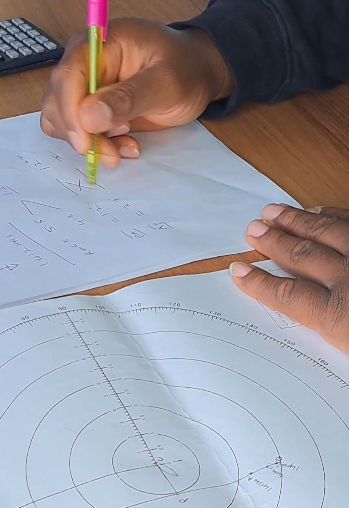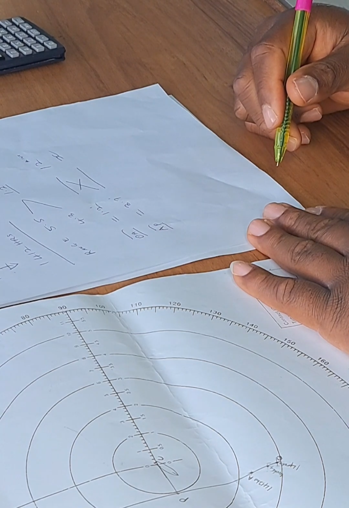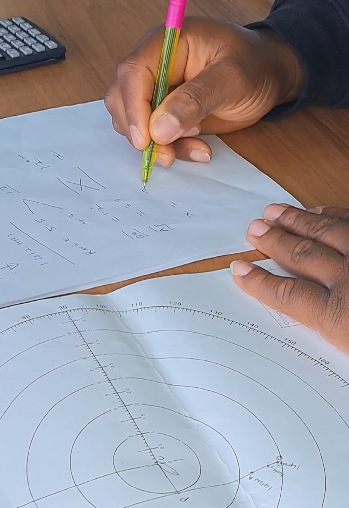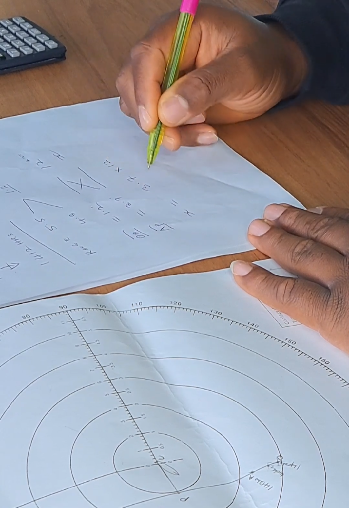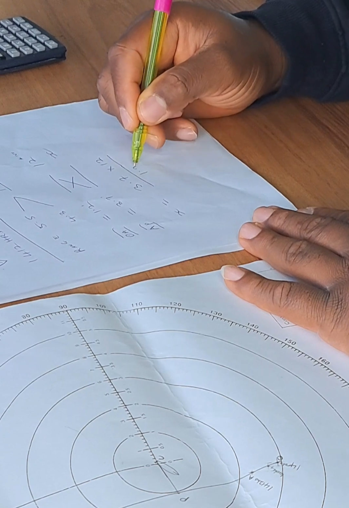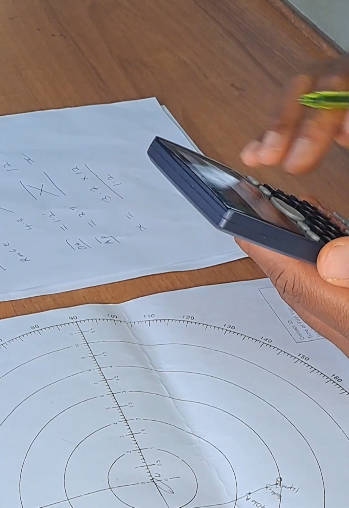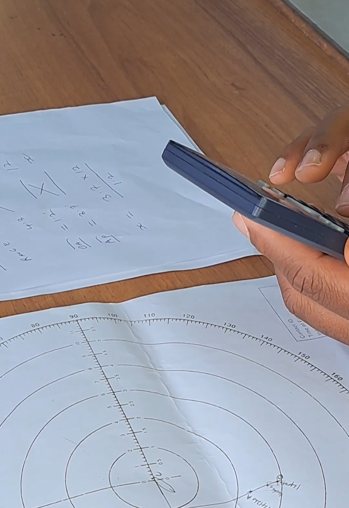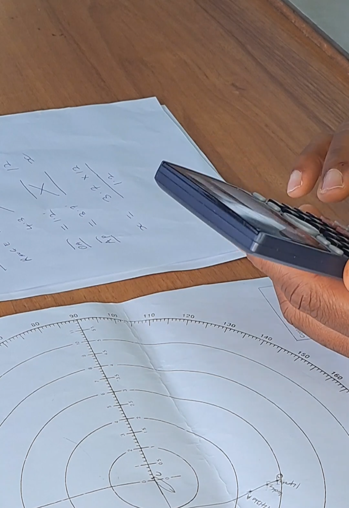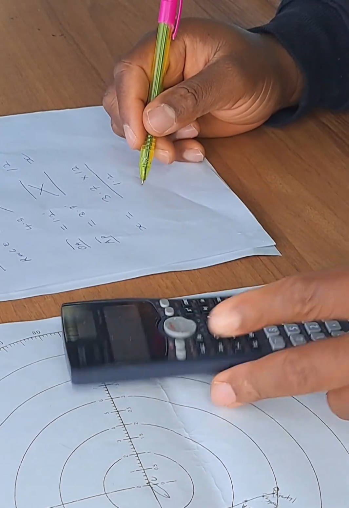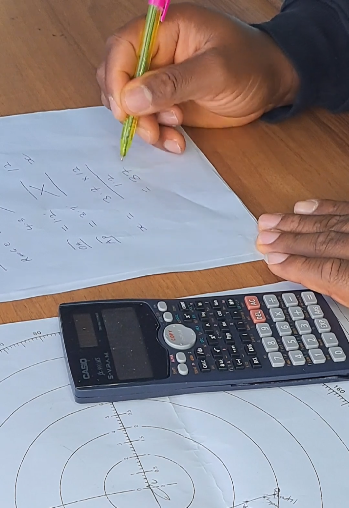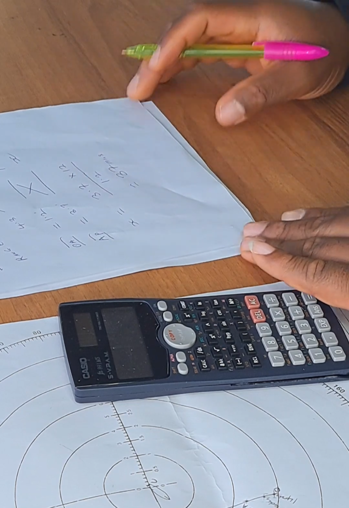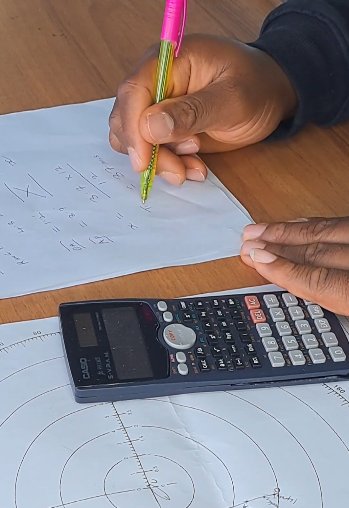So now what we're going to do is we'll cross multiply. And when we do that, X is now 3.7 times 12 all over 1.2. So 3.7 times 12 divided by 1.2, we have 37 minutes. So this is the time we have gotten.